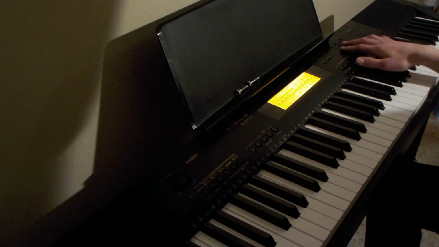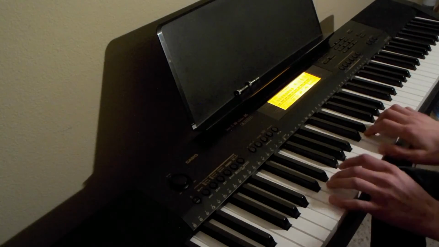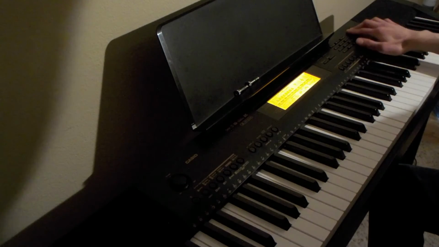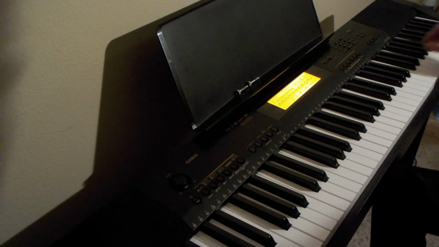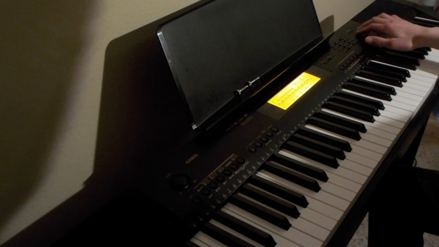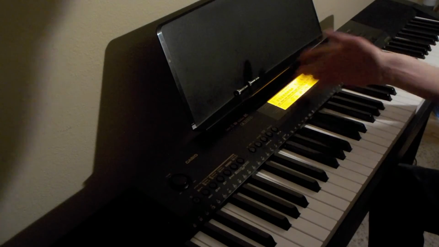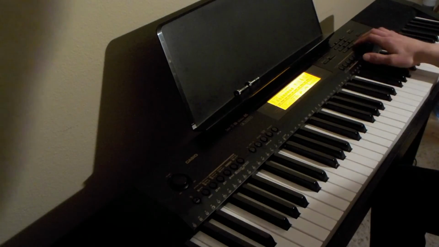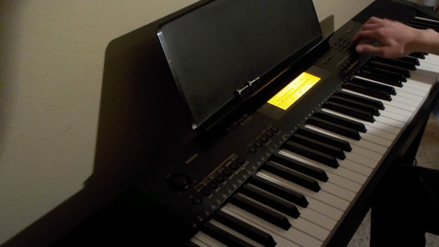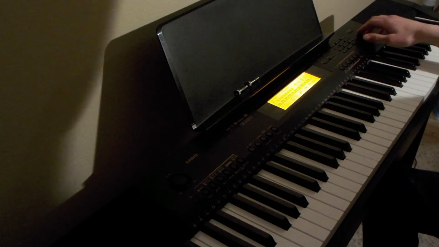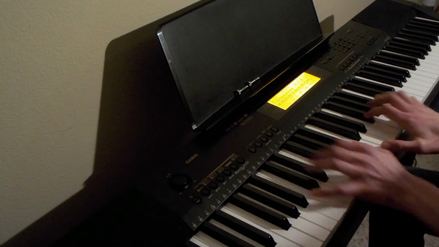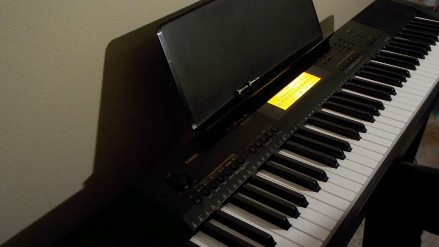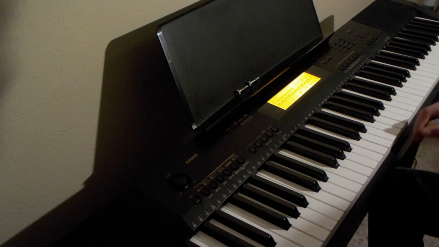So by default, when you boot it up, it goes into the grand piano. But if you push the piano/organ mode, it will switch to the organs. And then there's lots of different organs to play around with there. Oh, there's the organ. So that's pretty useful.